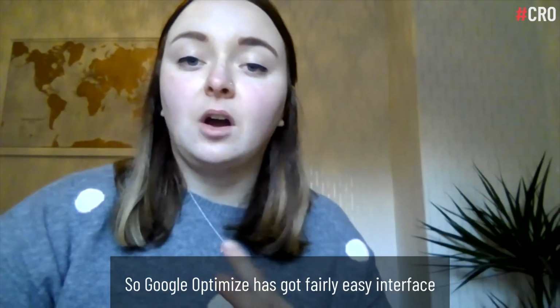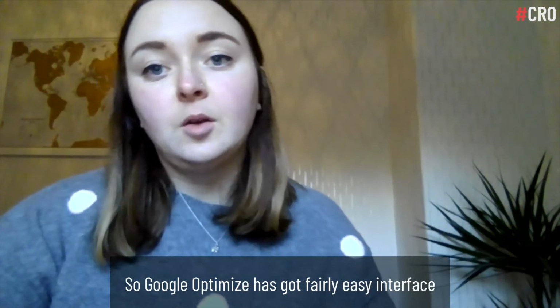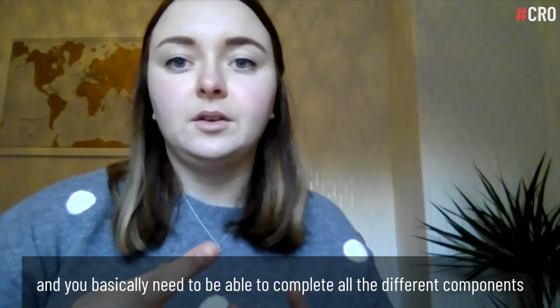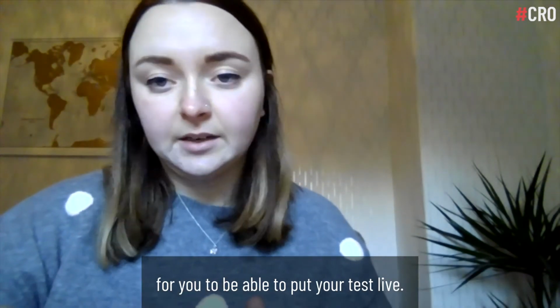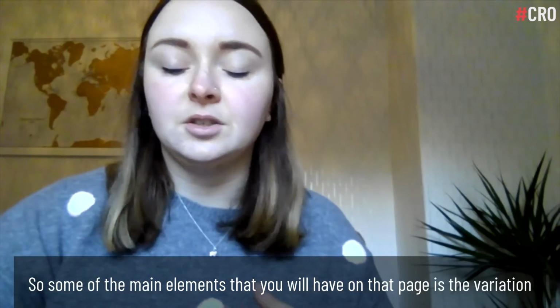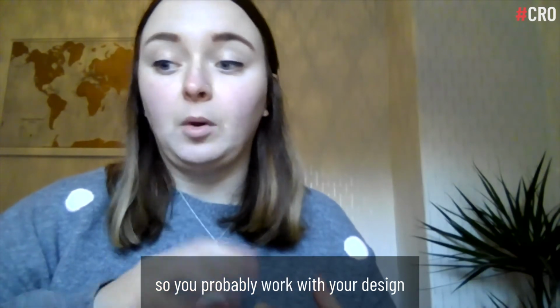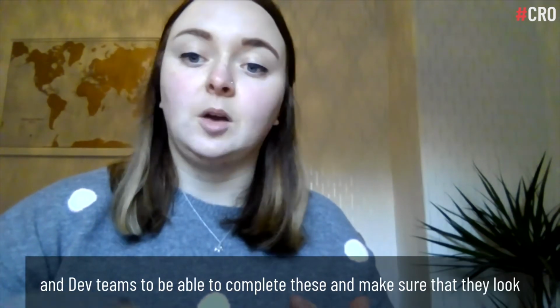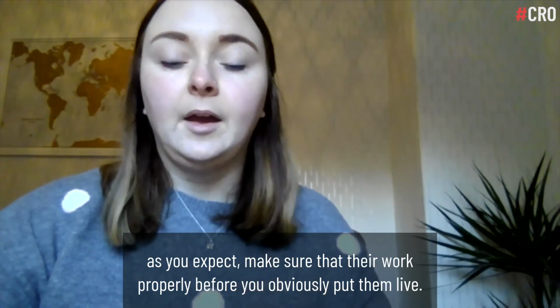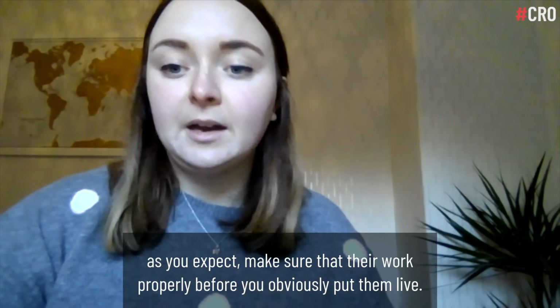So Google Optimize has got a fairly easy interface. You've got different components on the page and you basically need to be able to complete all the different components for you to be able to put your test live. So some of the main elements that you will have on that page is the variations. So you'll probably work with your design and dev teams to complete these, make sure that they look as you expect, make sure that they work properly before you obviously put them live.